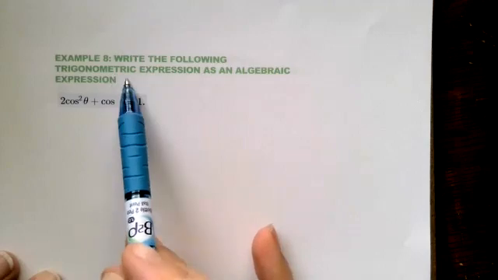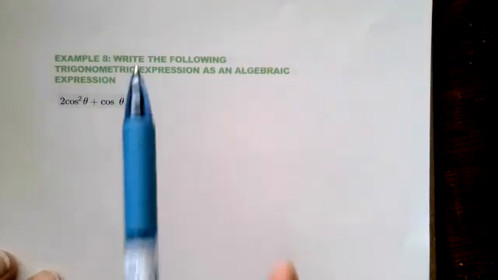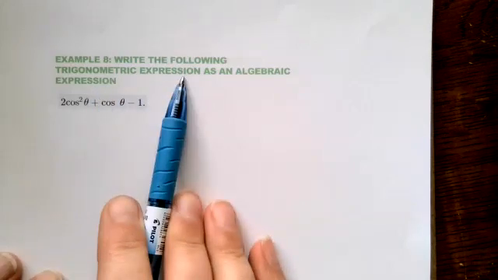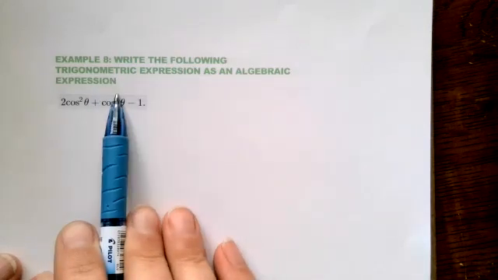In this video, I'm going to cover examples 8, 9, and 10. And right away with example 8, we're getting into quadratic equations. Again, if you forgot all about quadratic equations, please review this topic, how to solve quadratic equations. Now, example 8 says, write the following trigonometric expression as an algebraic expression.